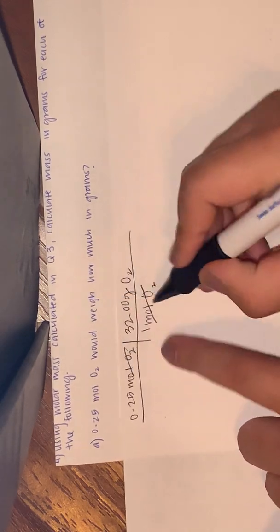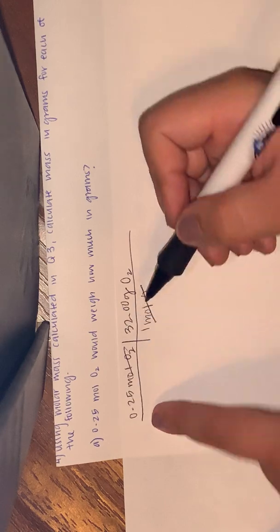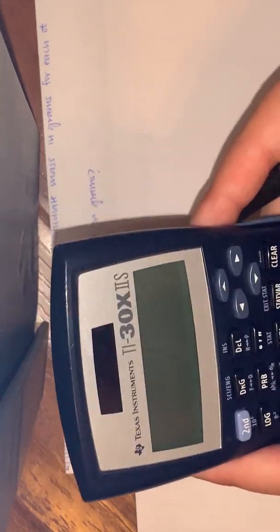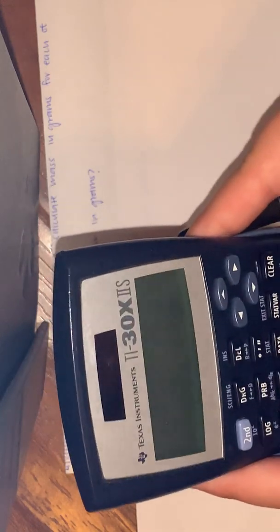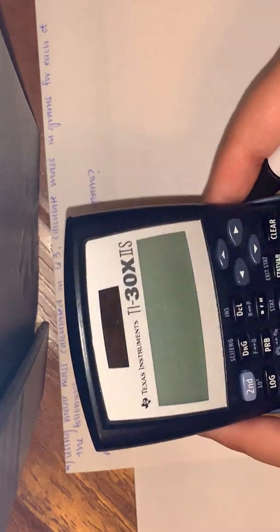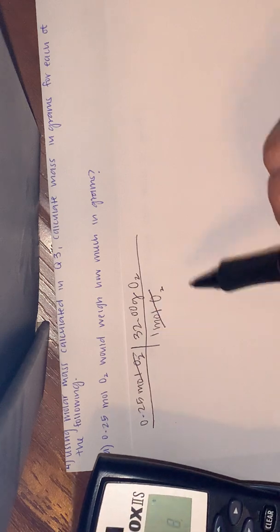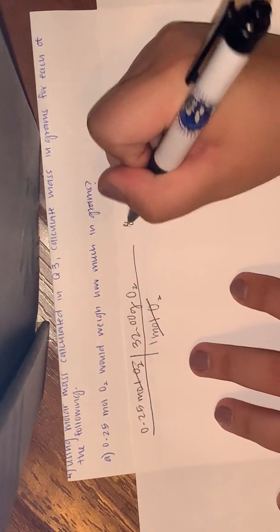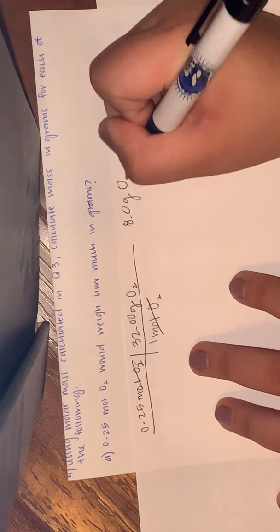Since it's asking for what it weighs in grams, we can cross these out. 1 mole of O2, cancel those out. We just do 0.25 times 32, which gives us 8. To be precise with sig figs, you can just do 8.0 grams of O2.